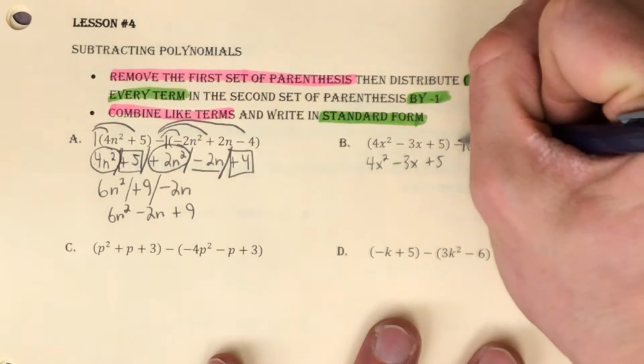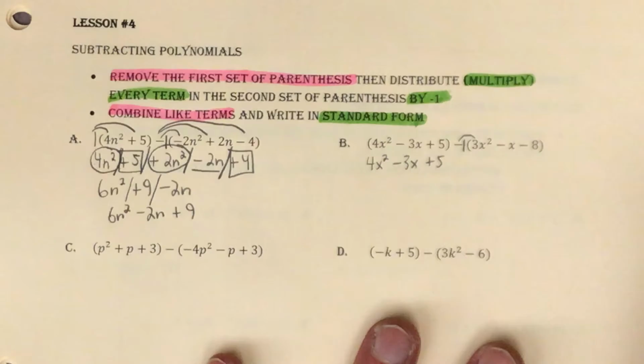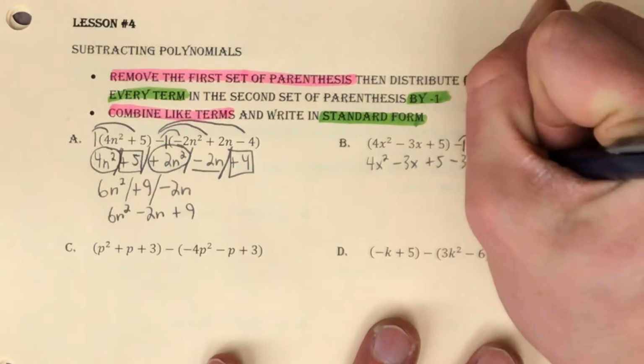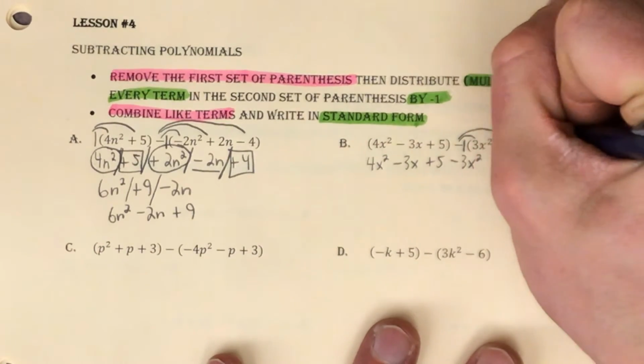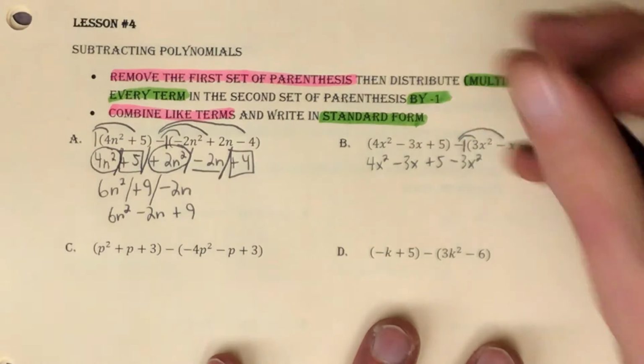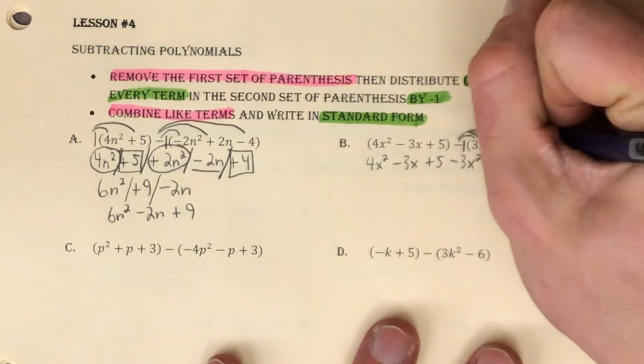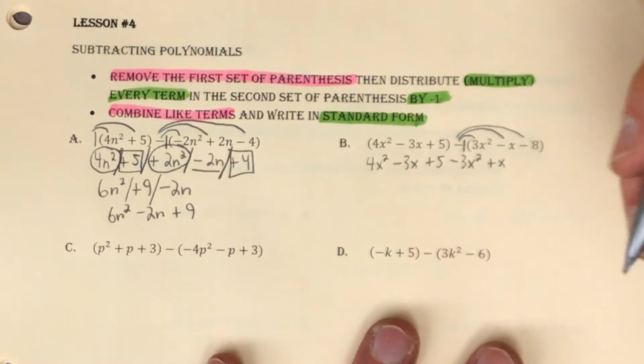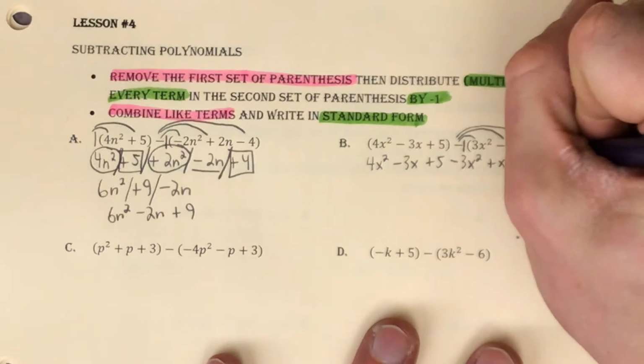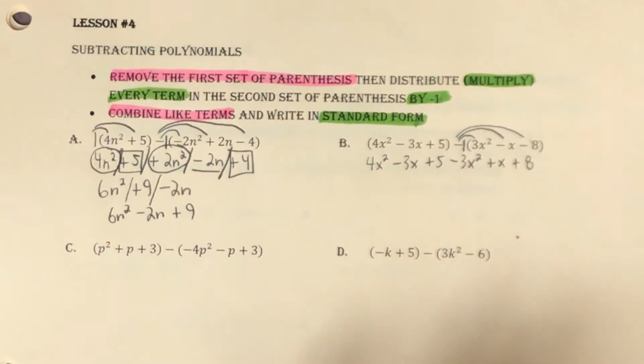So I'm going to multiply -1 times 3x squared, which is -3x squared. -1 times -x, which is positive x. And -1 times -8, which is positive 8. So again, remember, it's not really going to change any of the numbers or variables or anything like that. It's just going to change the sign in front of it. If it was positive, it becomes negative.